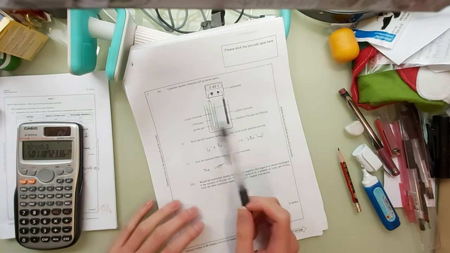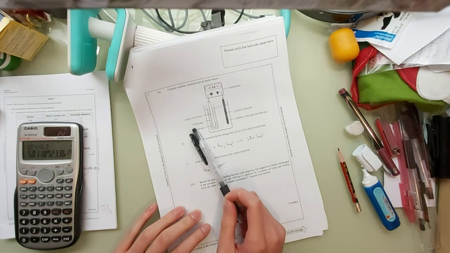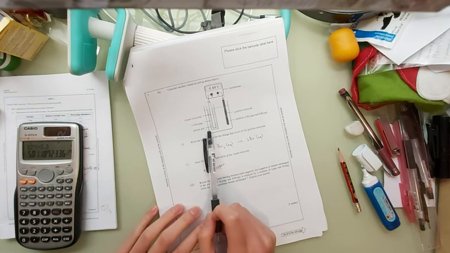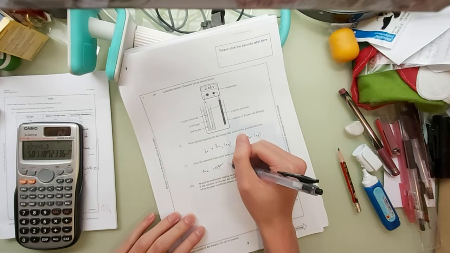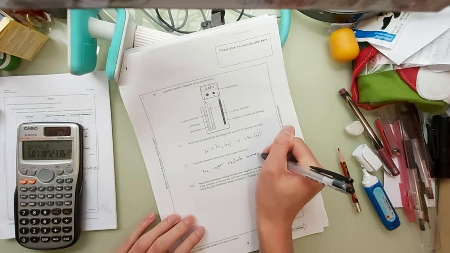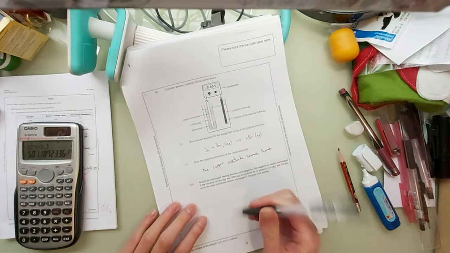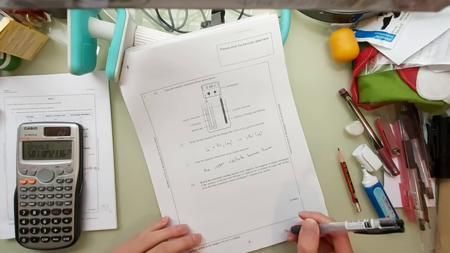No, wait. Can you oxidize? You can't oxidize copper to ions. You also can't oxidize. Okay, this is weird. Copper electrode becomes thinner and thinner. And I guess I can also say that the solution in the porous pot becomes bluer and bluer, but I guess I don't have to say that.